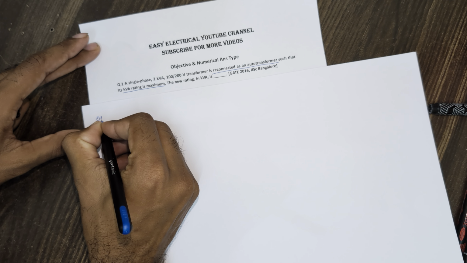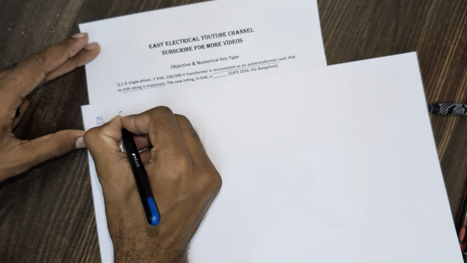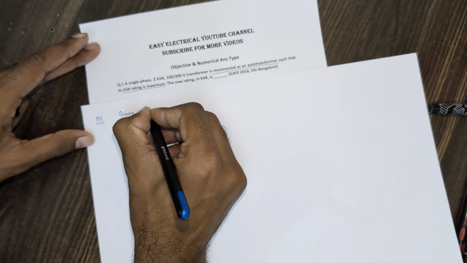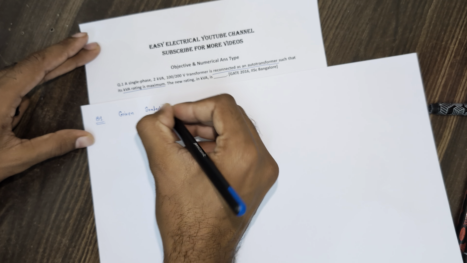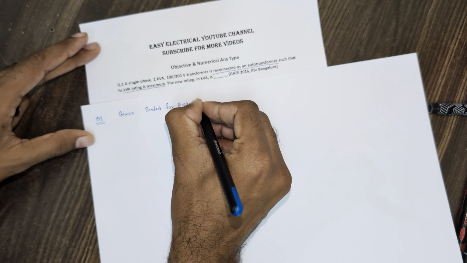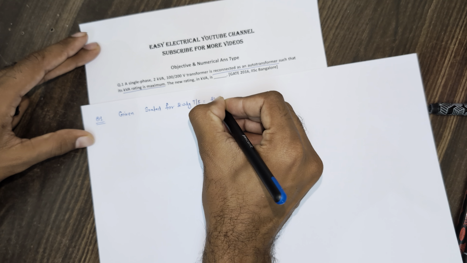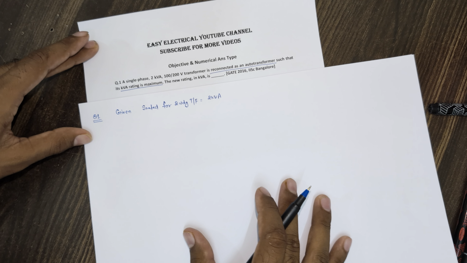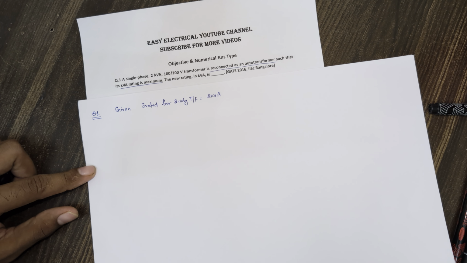Question number 1. The given data is S rated for two winding transformer is 2 kVA.